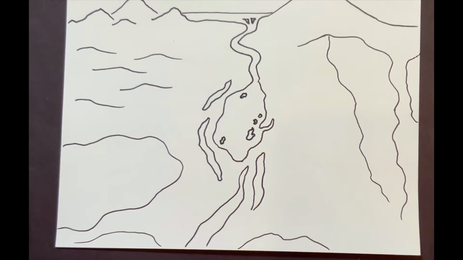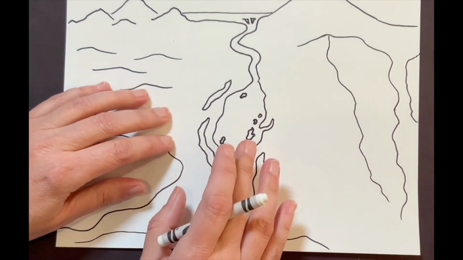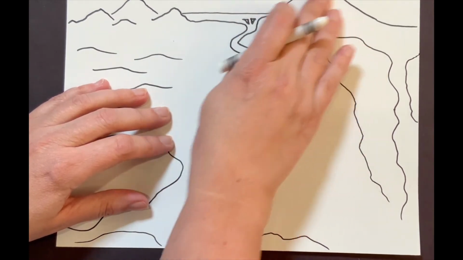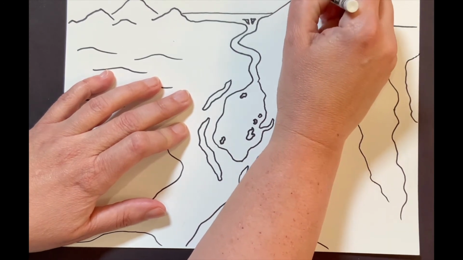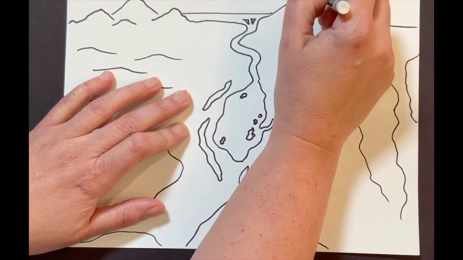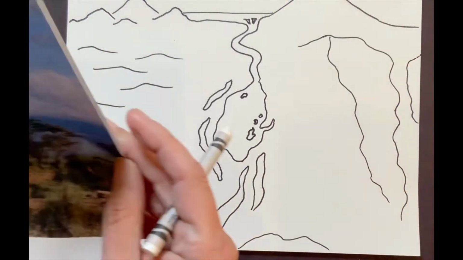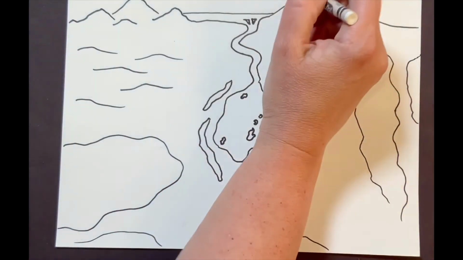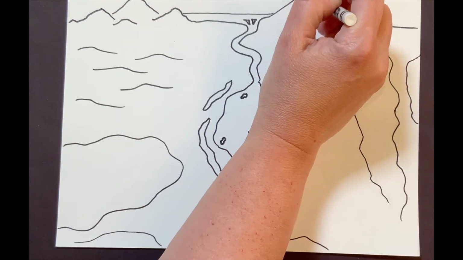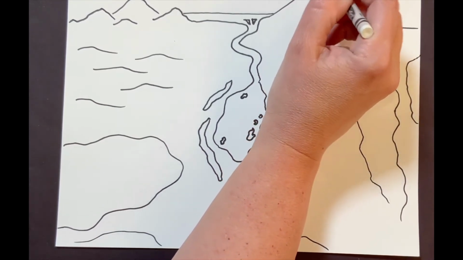So, the first thing I'm going to need to do is start coloring. So I'm going to take my white. I like to use white first because on the high Mount Kilimanjaro, it was that volcano. It was a volcano, but it is very high up there. If you notice again, see how they have the white? That's the snow on the top of the mountain. So I'm going to put them there.